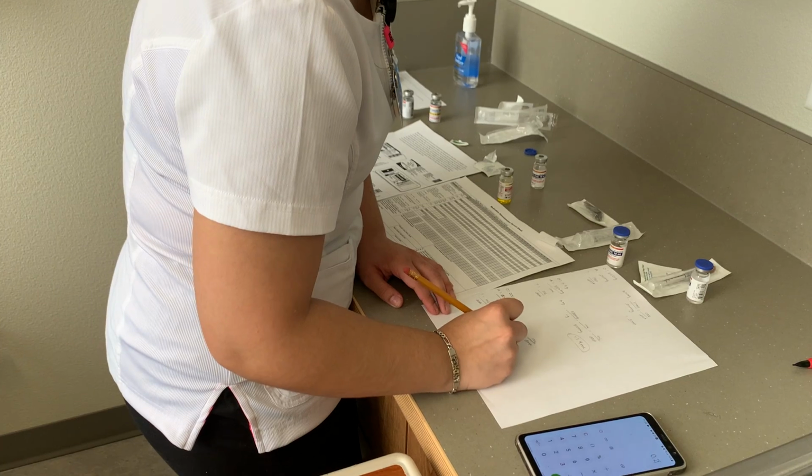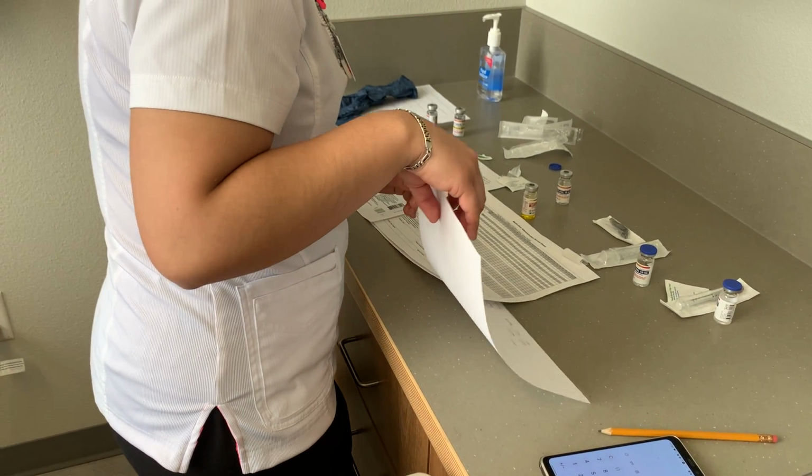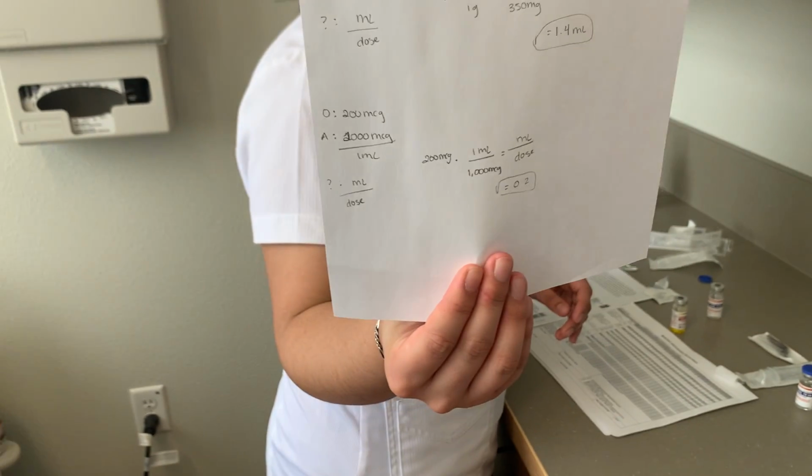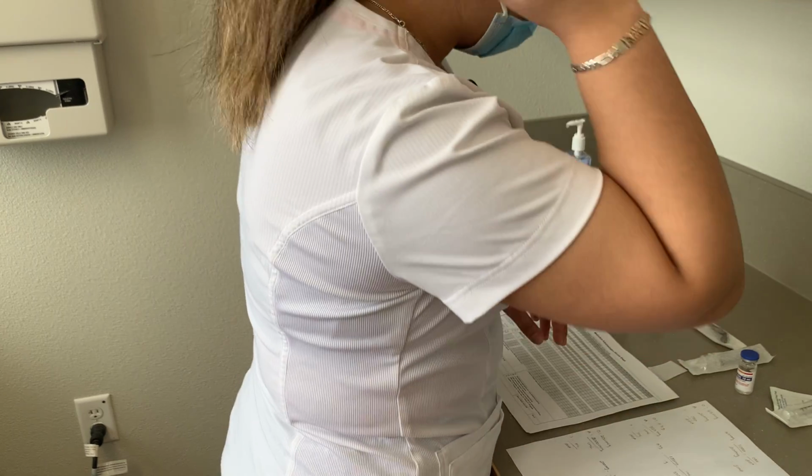So she's getting about 0.2 mils of cyanocobalamin. Okay, so I'm going to go ahead and draw up that medication.